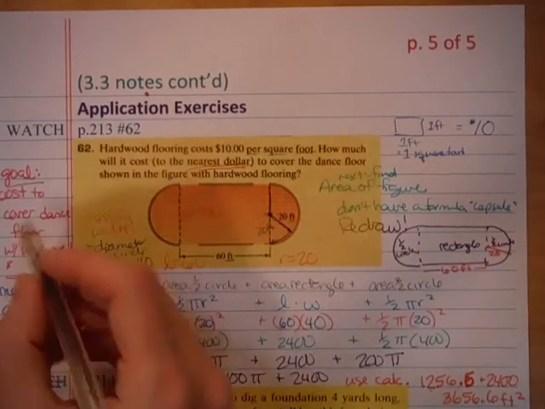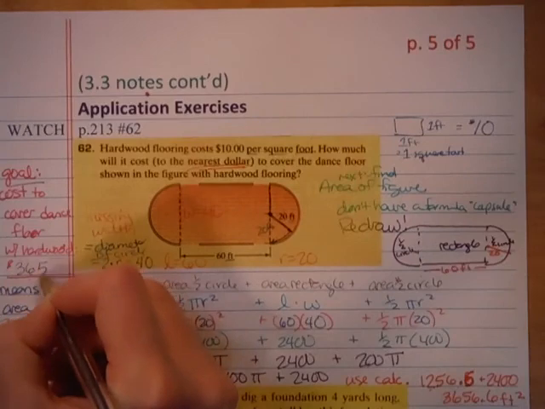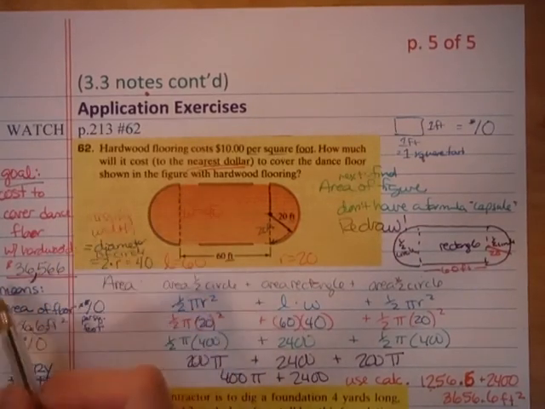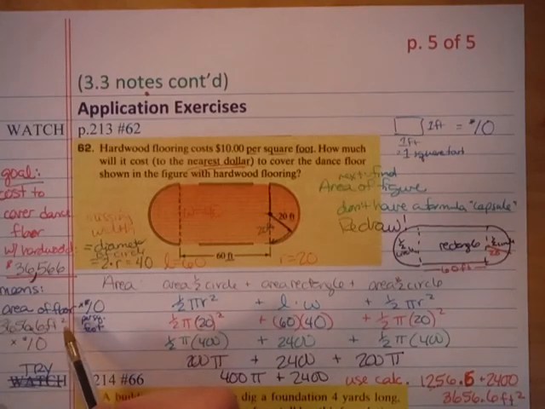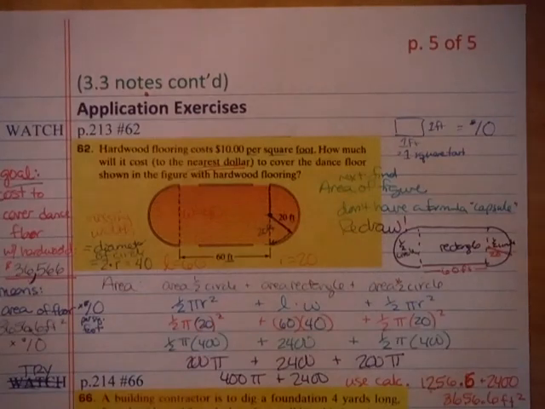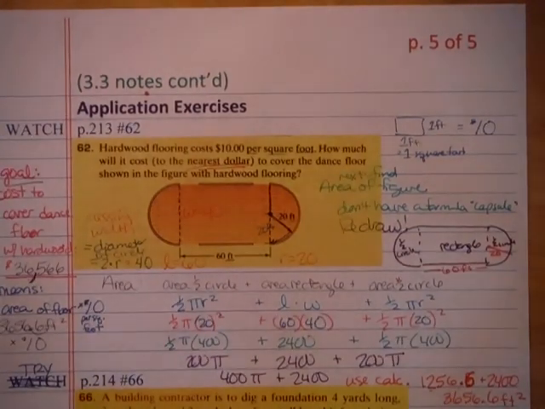That's going to move that decimal. And I get $36,566 to cover this dance floor with hardwood flooring. Okay? All right, we will see you at the bottom of the page for a try problem.